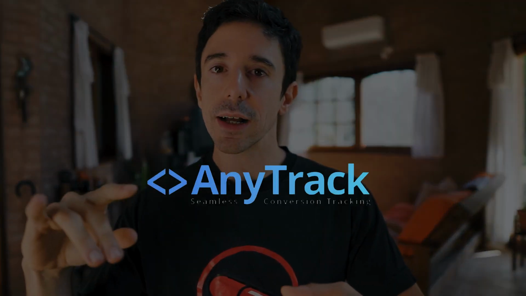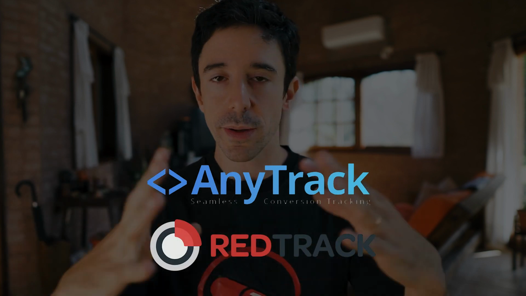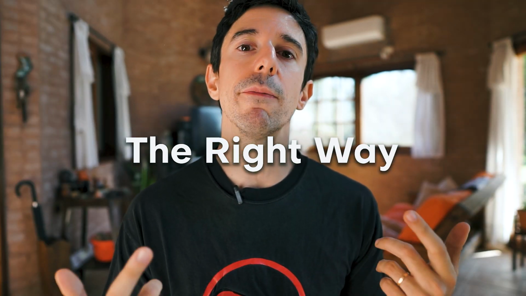So what you want to do is actually use a third-party data or a third-party tracking tool. There are a ton of tools out there. I'm just gonna name a few, like Hyros, AnyTrack, RedTrack, Copybox, depending on what you're using. You can even use Google Tag Manager or Zapier to do this. The main point is this: you want to send data back to Facebook the right way. And you want to also have visibility on those conversions that Facebook does not have visibility upon, right?